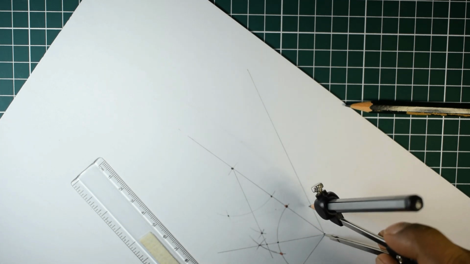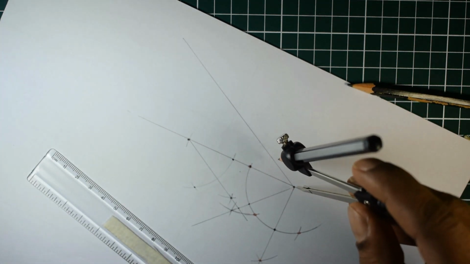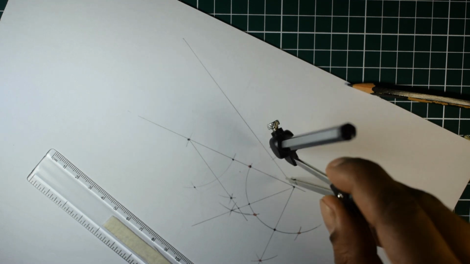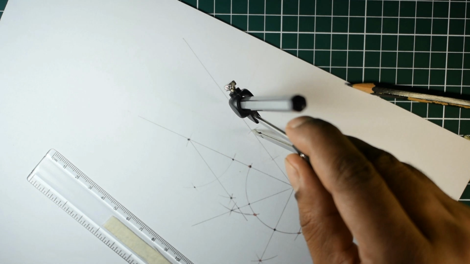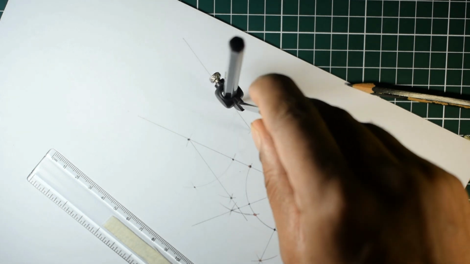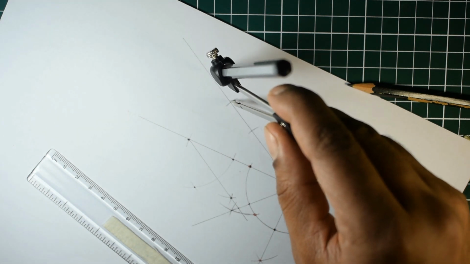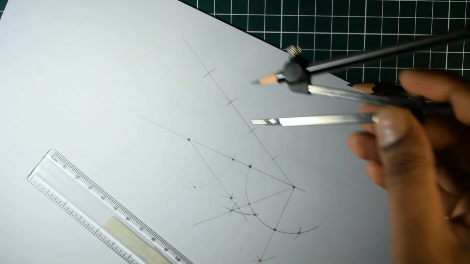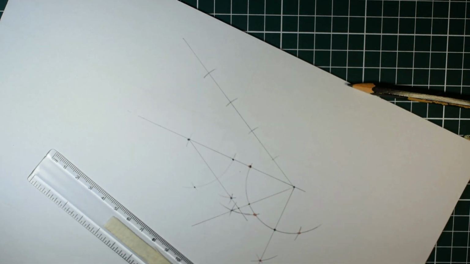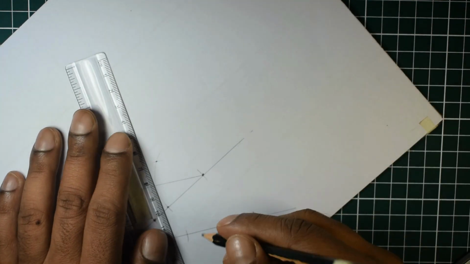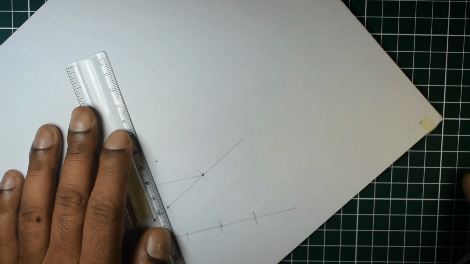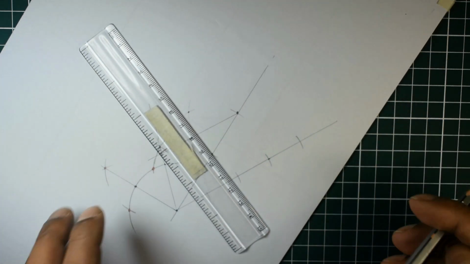So good enough space to have 4 points, 4 arcs. That would be B1, B2, B3 and B4. So from B3 we are drawing a line connecting to C.